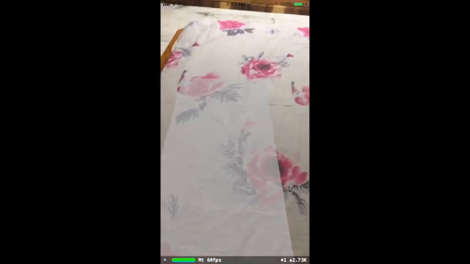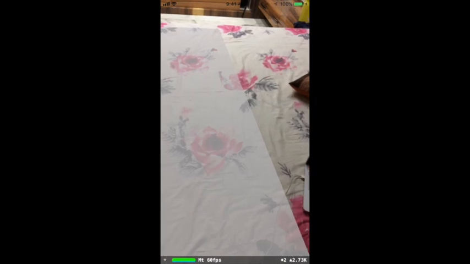Here is the app. Now find a plane. And that's it, that's how we are finding our plane. It's so accurate that we can find each edge.